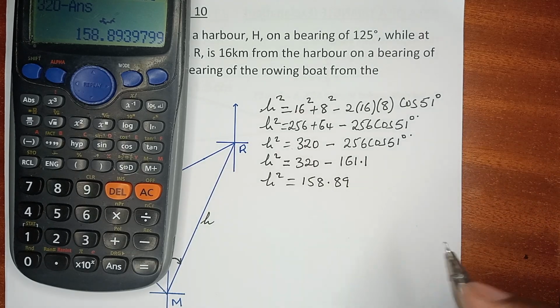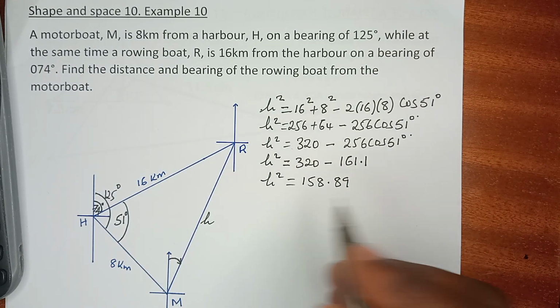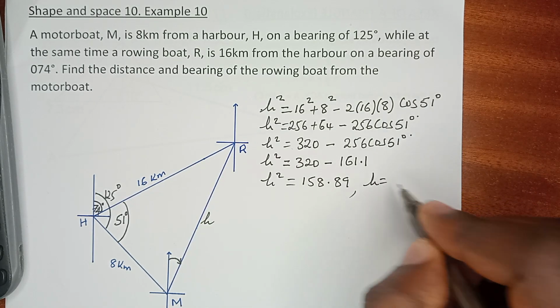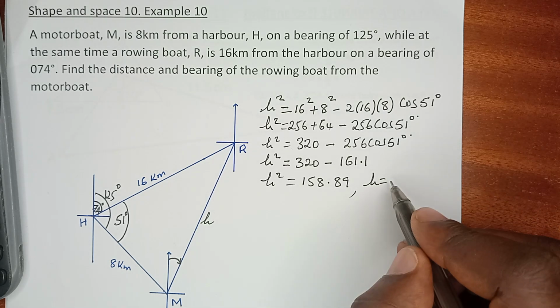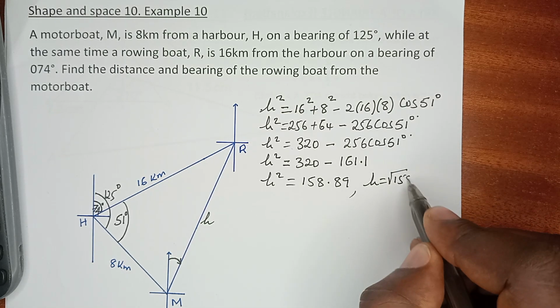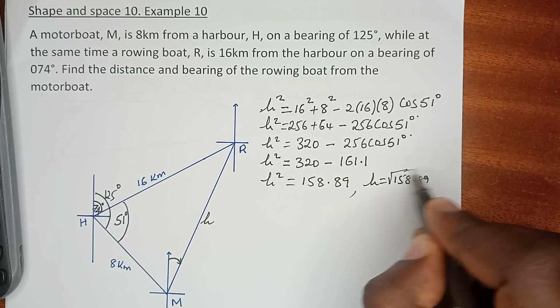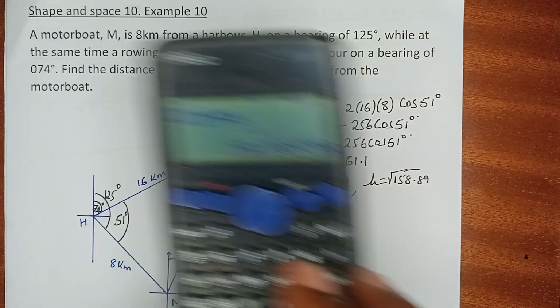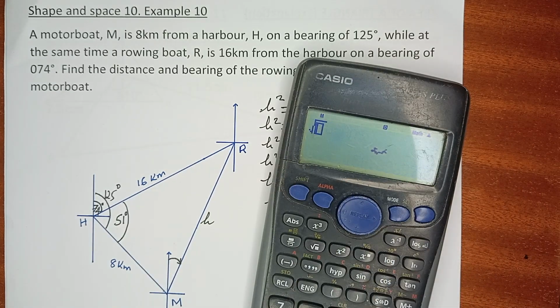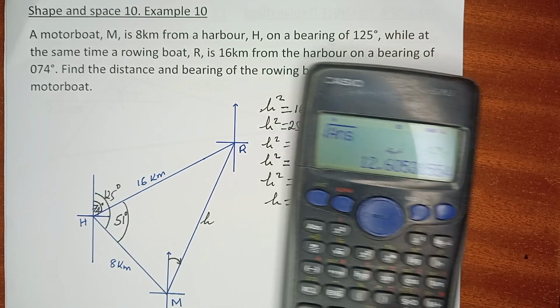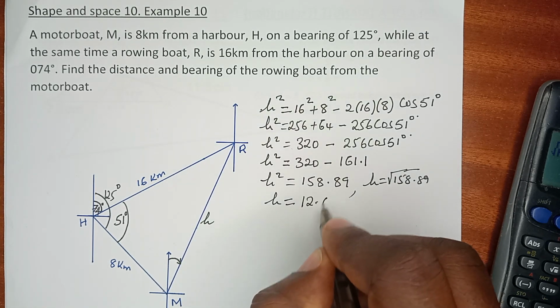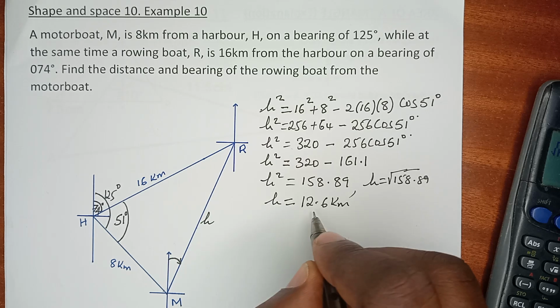So h squared is 158.89. After finding the square root on both sides, h is the root of 158.89, which is equal to 12.6 kilometers.